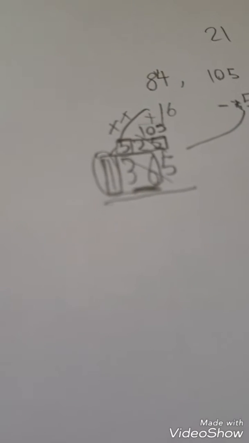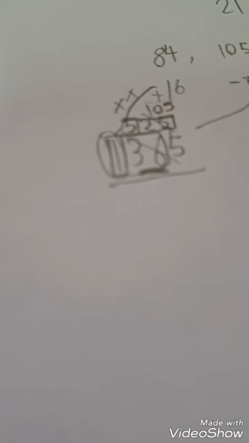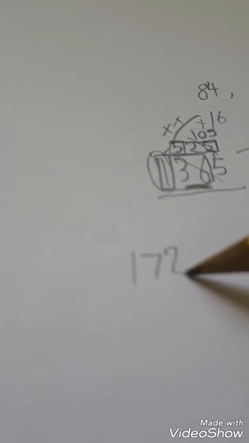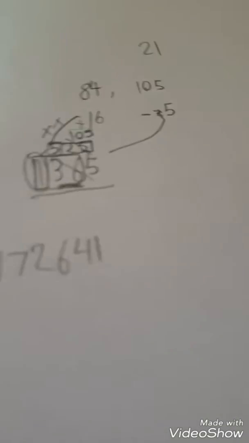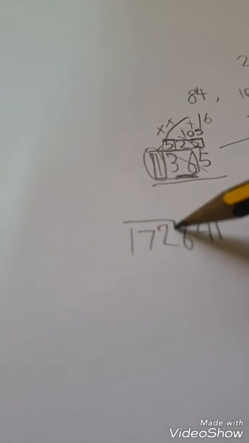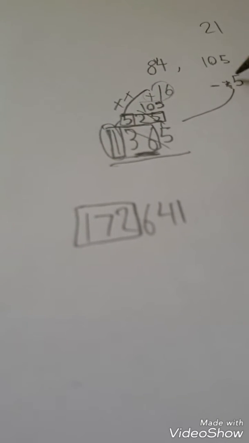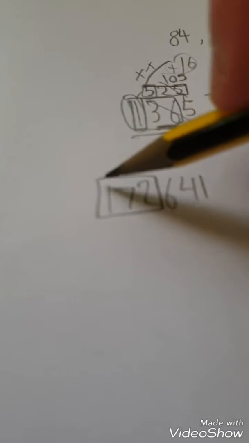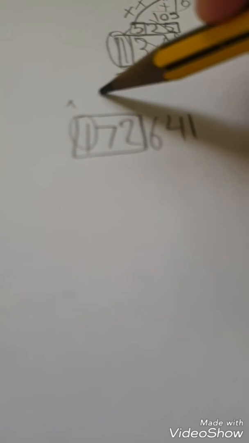Let's take another number, for example, 21 multiplied by, yes, this number, 172641. Let's take the first three digits, the 172, multiplied by either the 16 and make plus, or multiply it by the 5 and make it minus. I will multiply by 16 and make plus. We will multiply this by 16, make plus to the 72. This will give us 88.